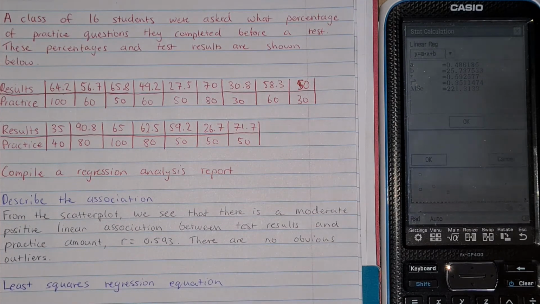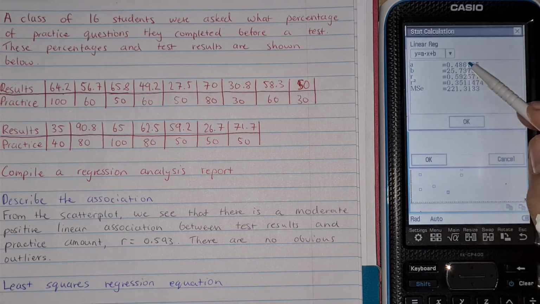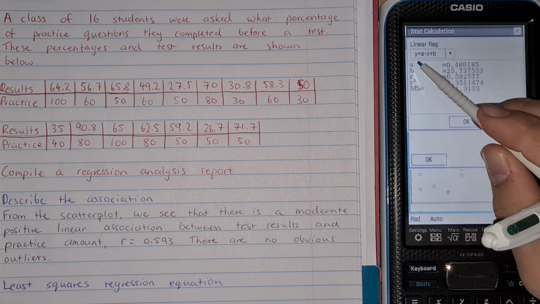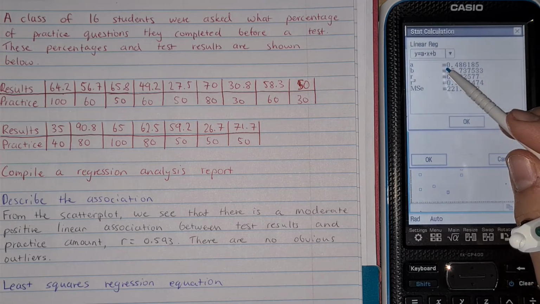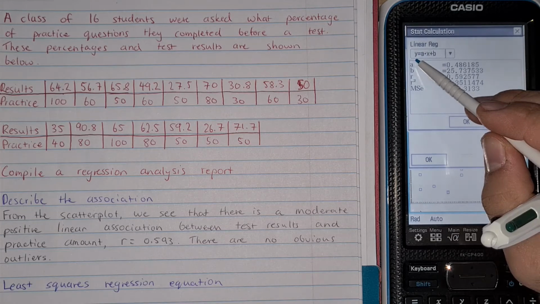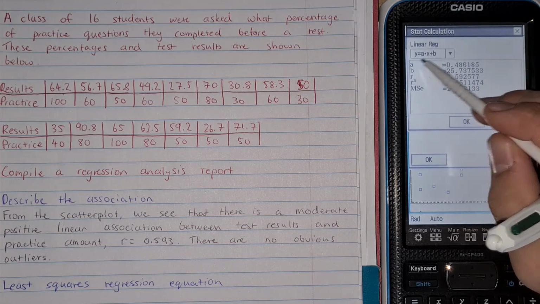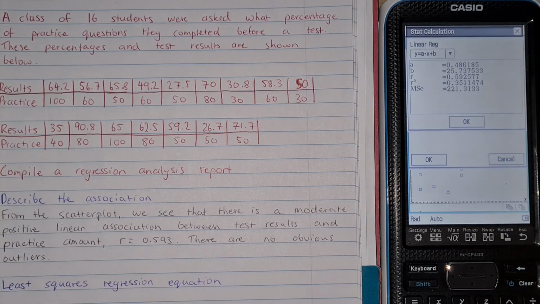The next step in the report is to determine the least squares regression equation. Now this is really easy. We're already in the right spot after getting our correlation coefficient. We've got our a and b values here, remembering that it is in the form of y equals ax plus b. Also remembering that we should not leave it as y and x. We should replace y and x with our explanatory and response variables.